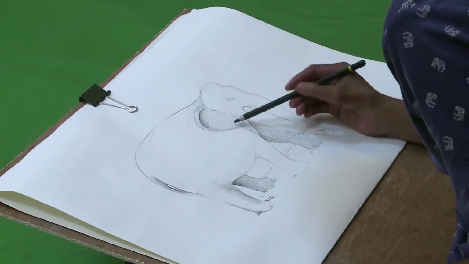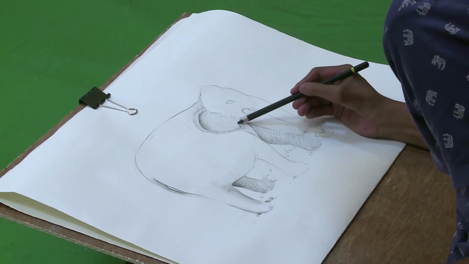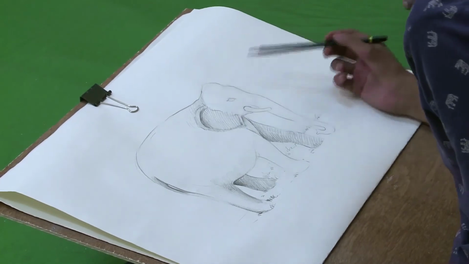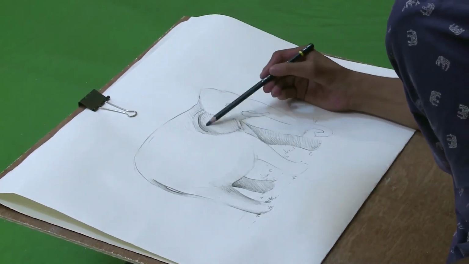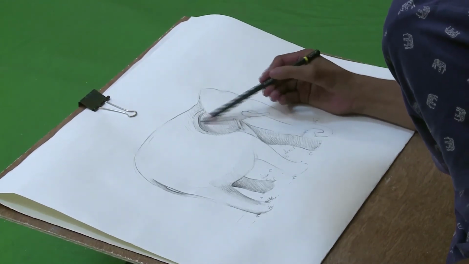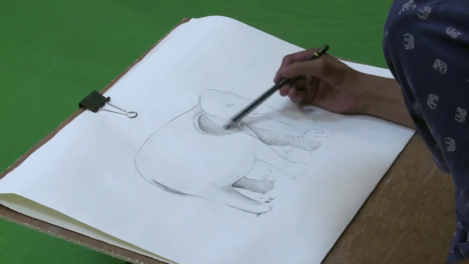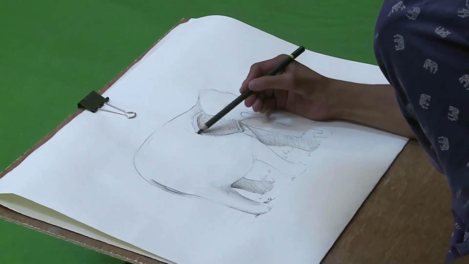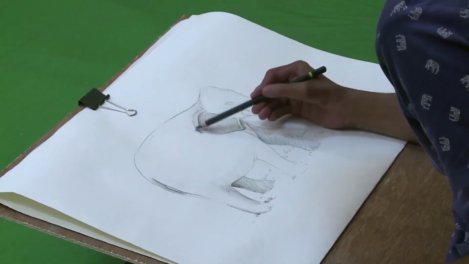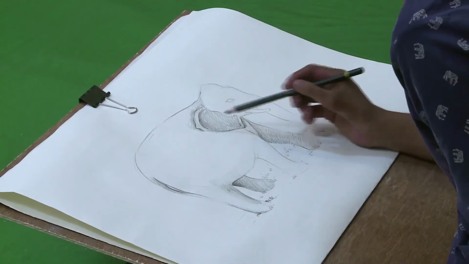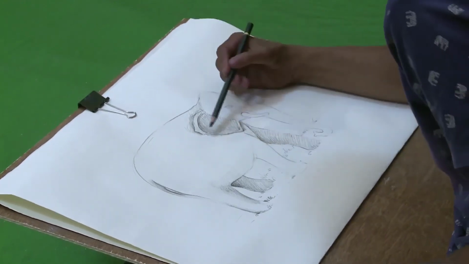Now he is drawing the ear of the elephant, which is almost like the blade of a fan, a little squarish in shape, and to give it a projection he has used a dark outline. You all know the ear is much projected from the body of an elephant.